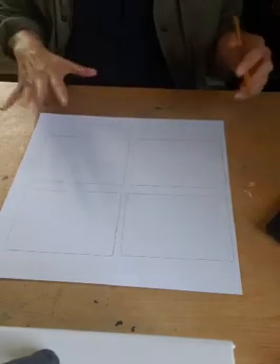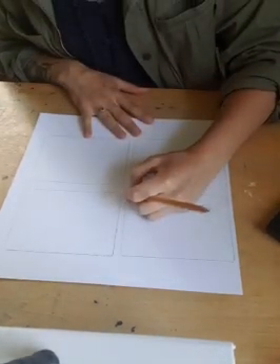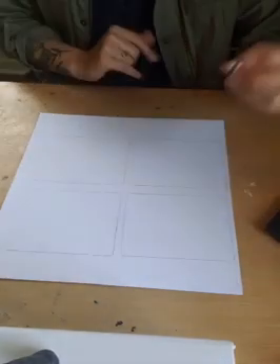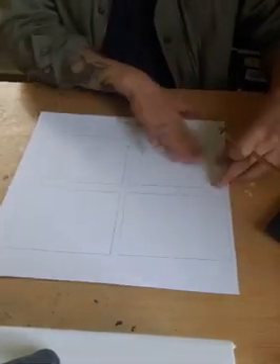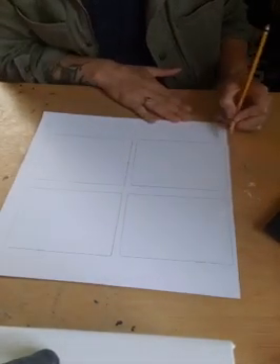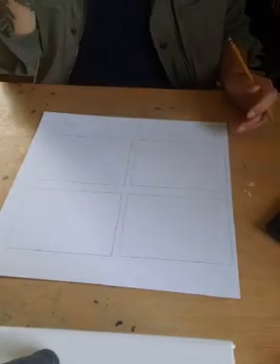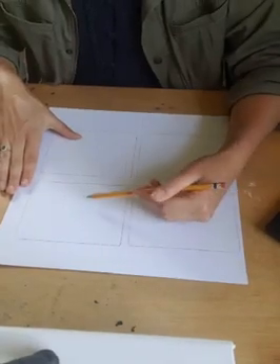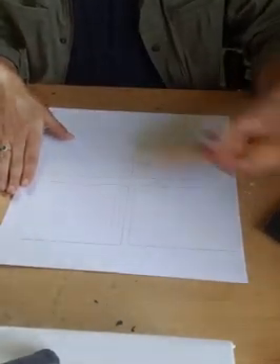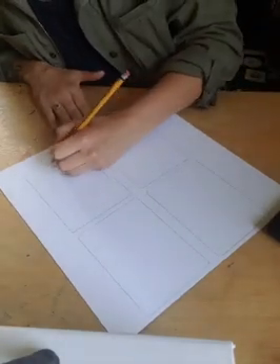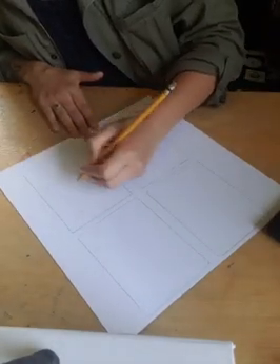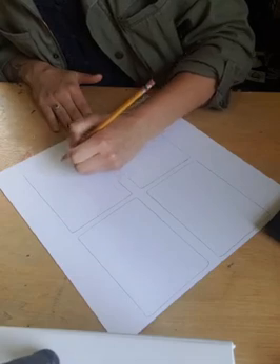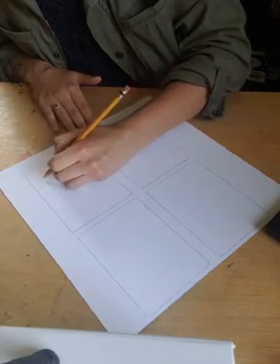Okay, so you need to decide what you want your character to look like, what you want your background to look like, and if you want your comic strip to have words, what you want those words to be or what you want your character to say. So I'm going to start in this first box, again, going in order, 1, 2, 3, 4, and I'm just going to draw my little person. Think about size and background.